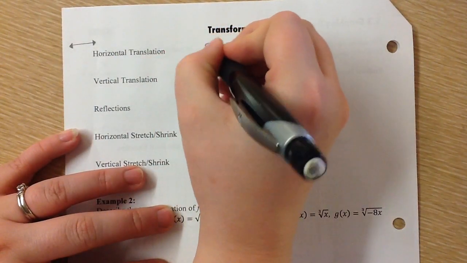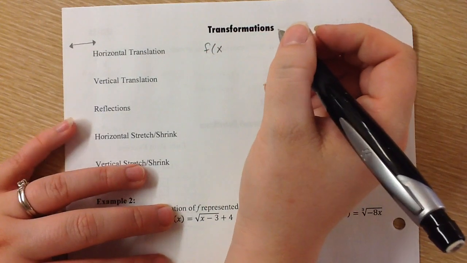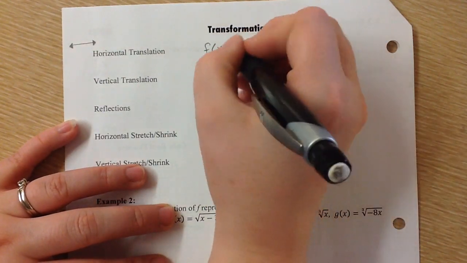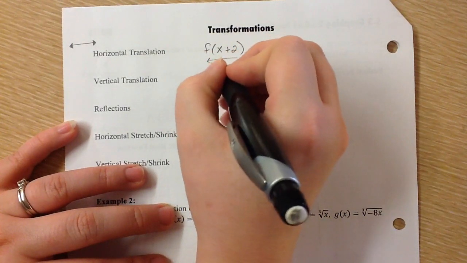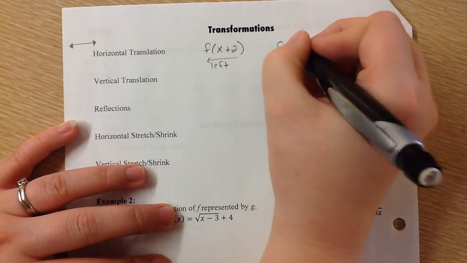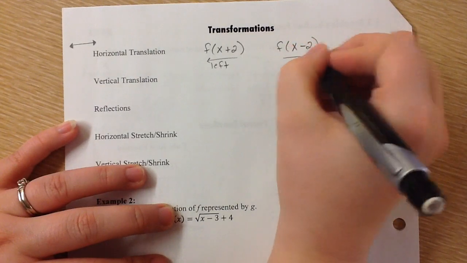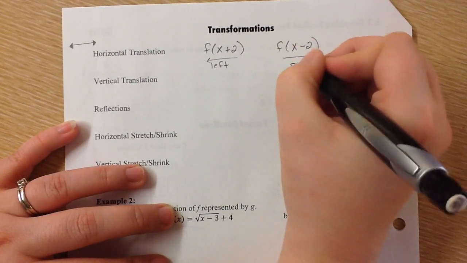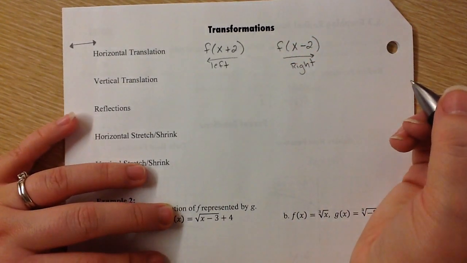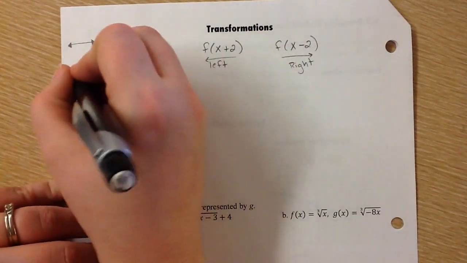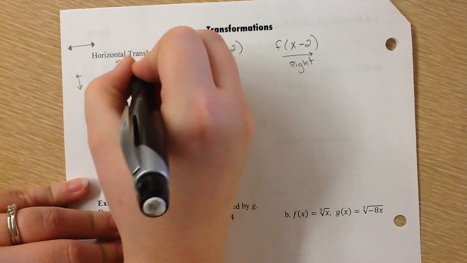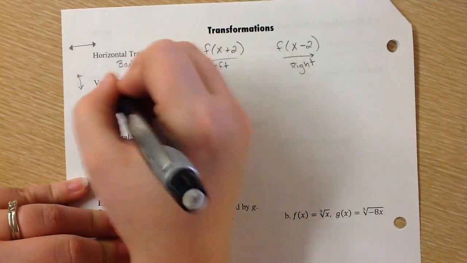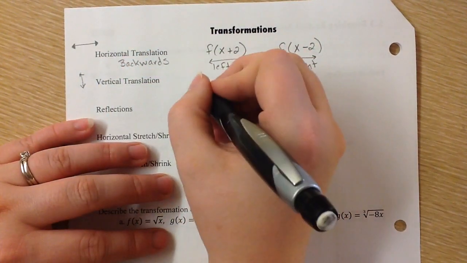So if my parent function is f of x, and they also work inside the function, so f of x plus 2 is going to move you to the left 2 units. f of x minus 2 is going to move you to the right 2 units. Vertical translations, up or down, those work how we think they would. Horizontal, again, always work backwards. Vertical work how we think they would, and they're outside the function.